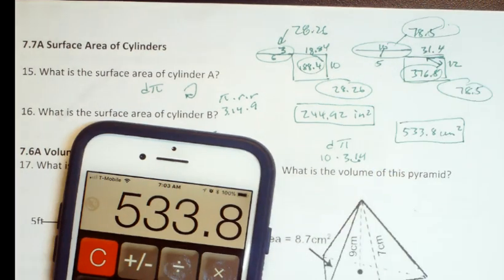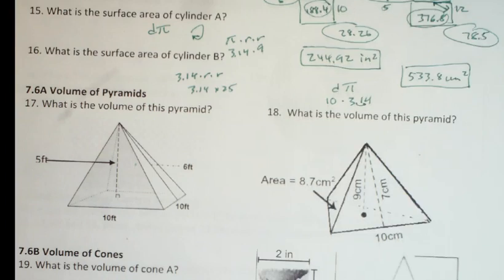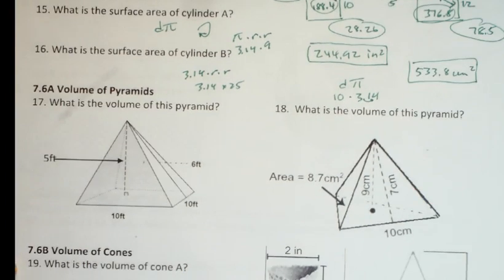Okay, moving on. What's the volume of this pyramid? Well, that's a little bit quicker. We take the base times the height.